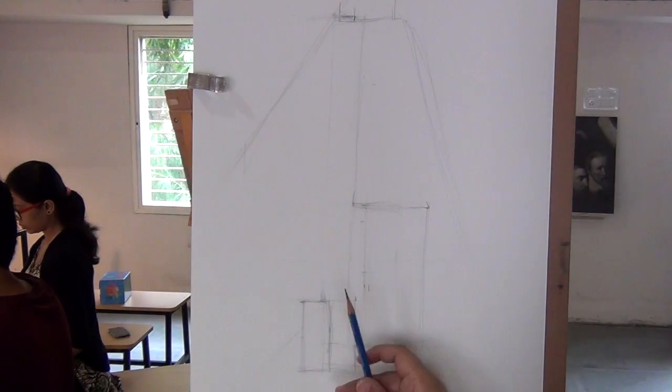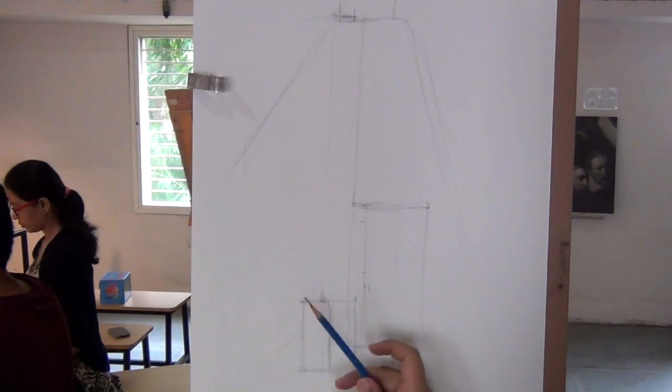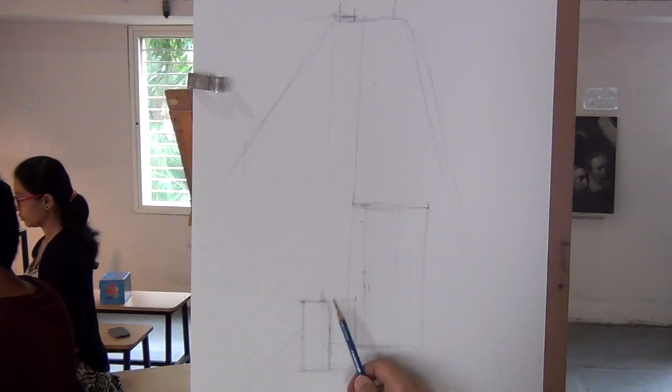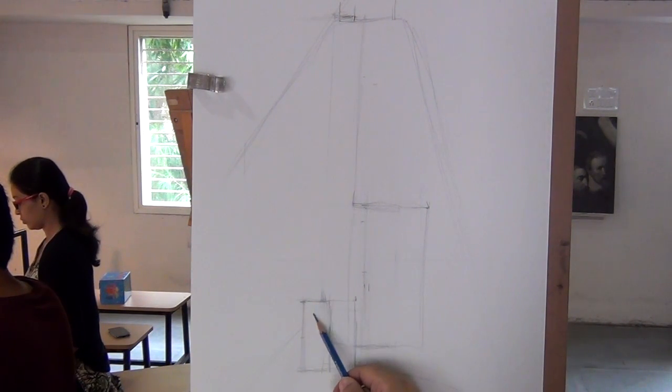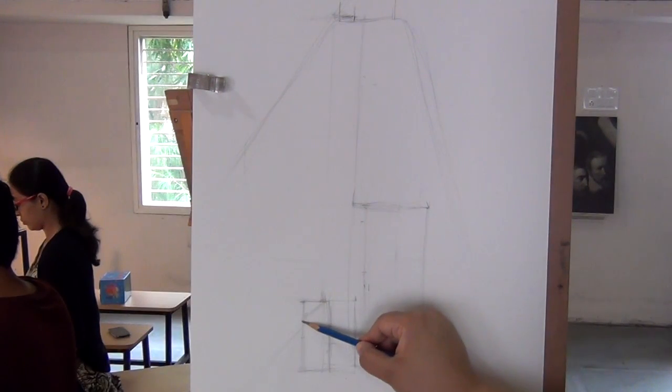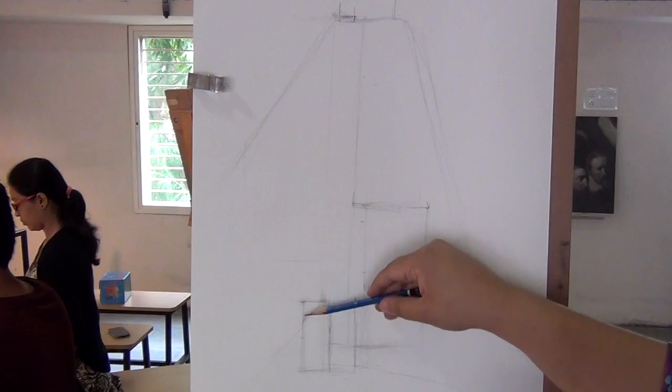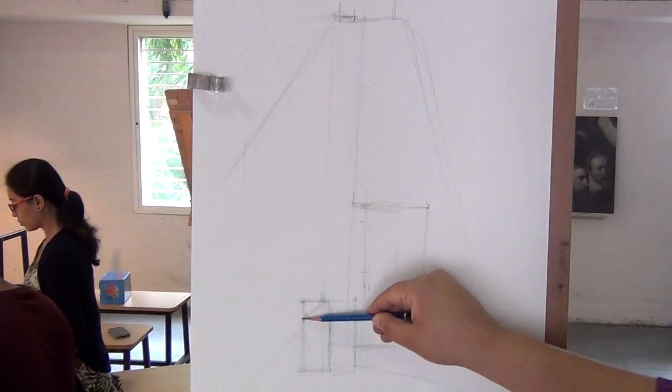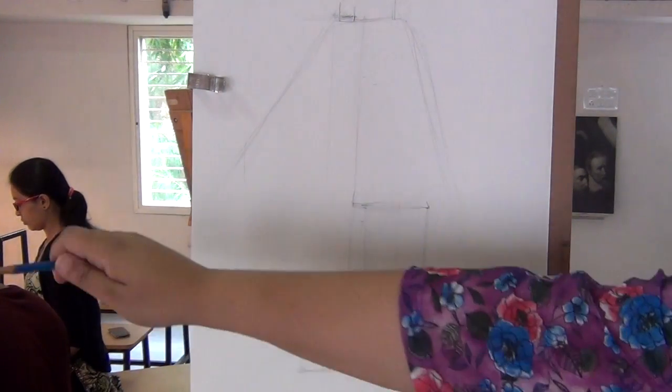We did the drawing earlier. I'm not doing that in detail, just showing you maybe just one apple. So this is the center. The line is coming out of the center, then it's moving a bit, and then it's touching the ground.